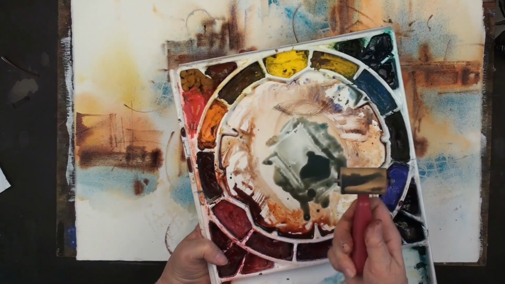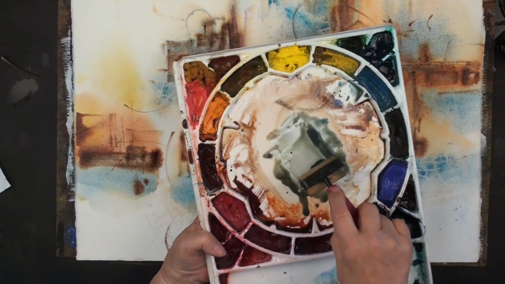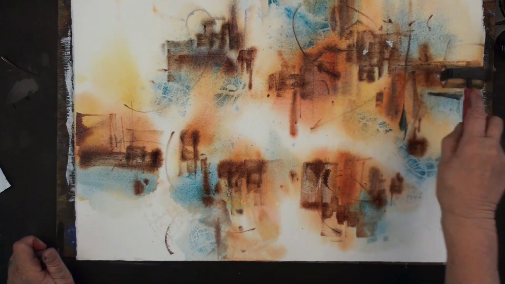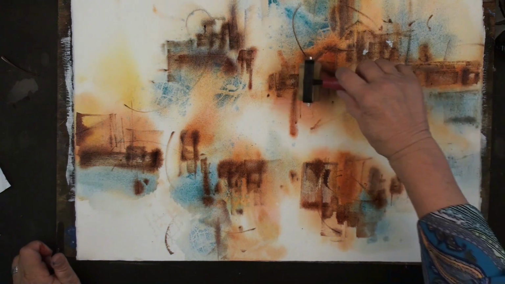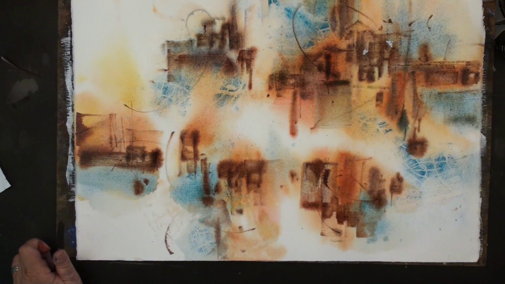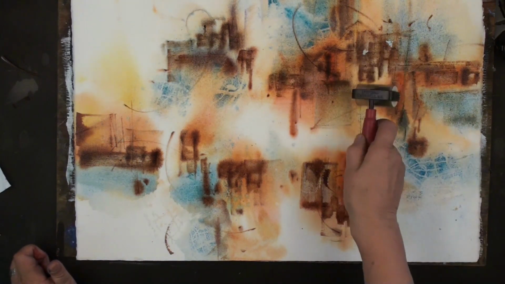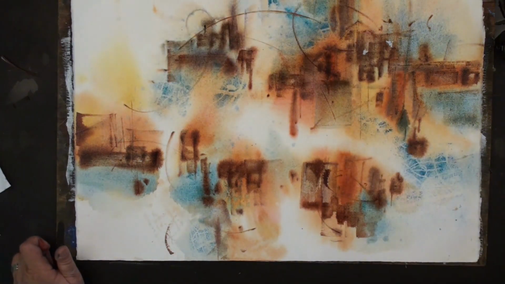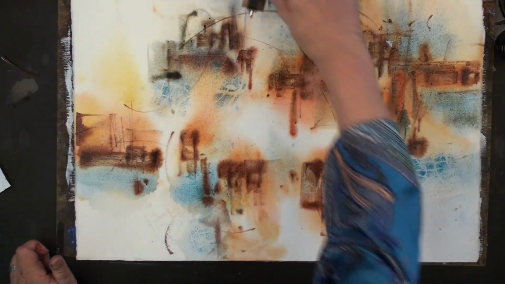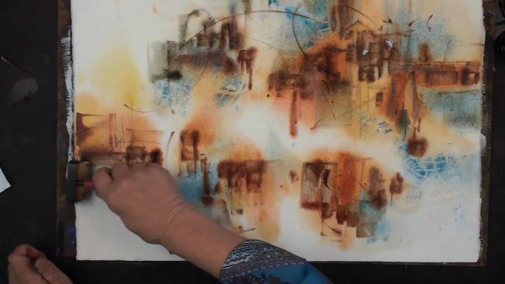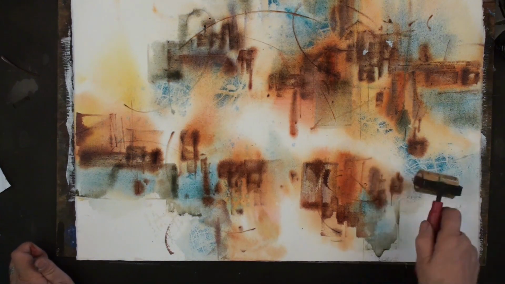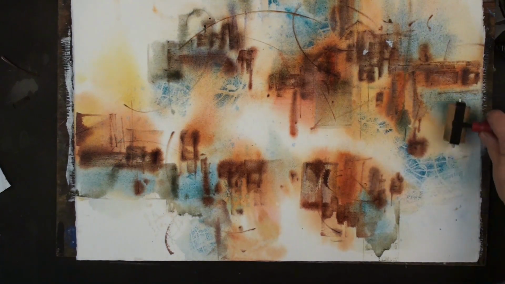Now, if you have a foam roller, it's going to probably do a better job. But what I want to do with this, basically, is just make some interesting lines. Sometimes I use it on its edge. Again, it gives me some interesting lines. So I'm just going to roll this around, get some nice shapes. Oh, I like that one. That one turned out really good.